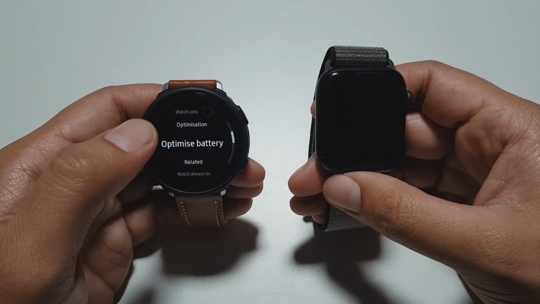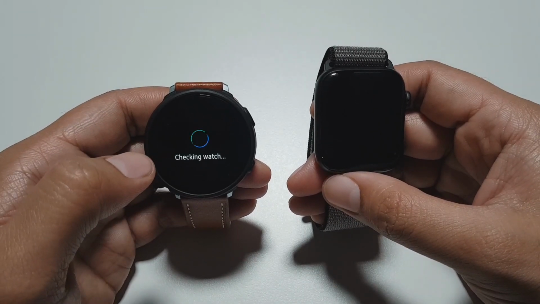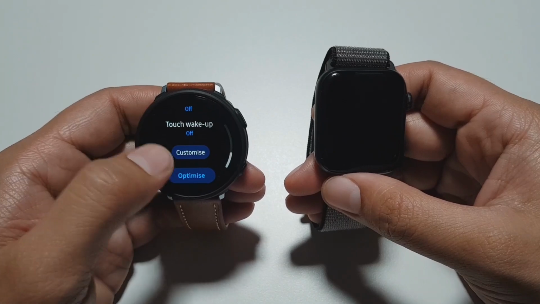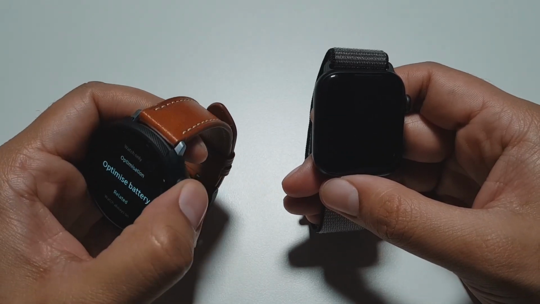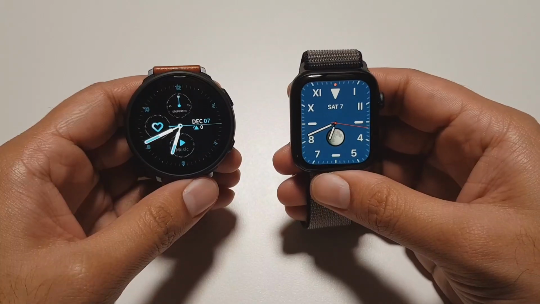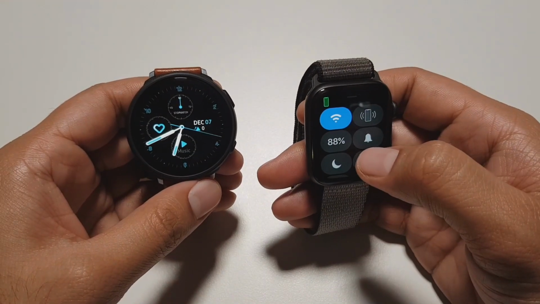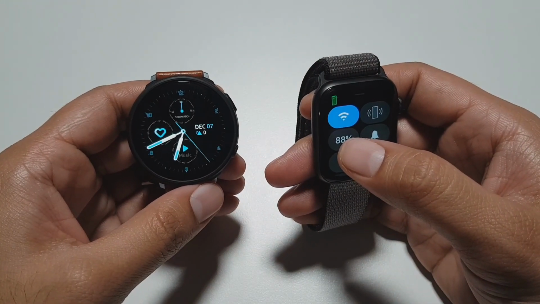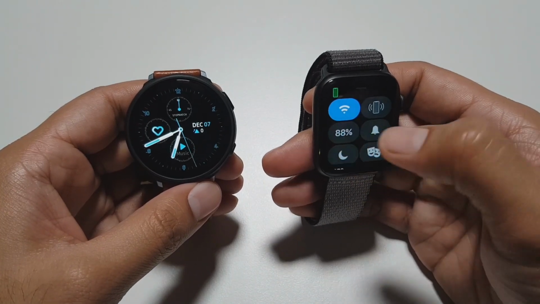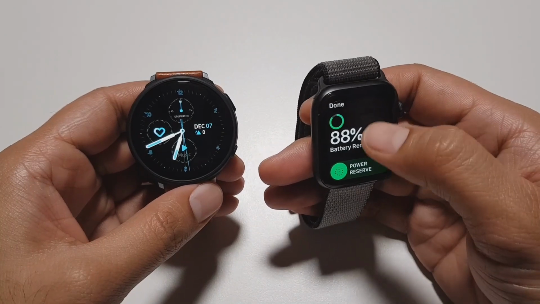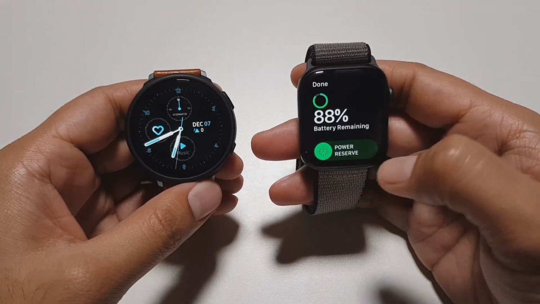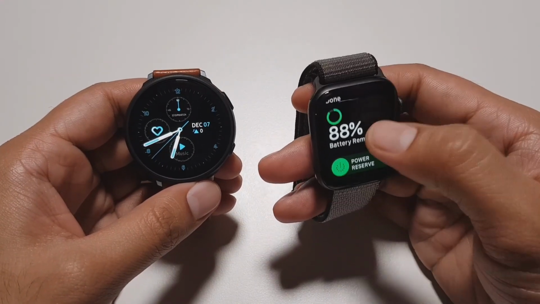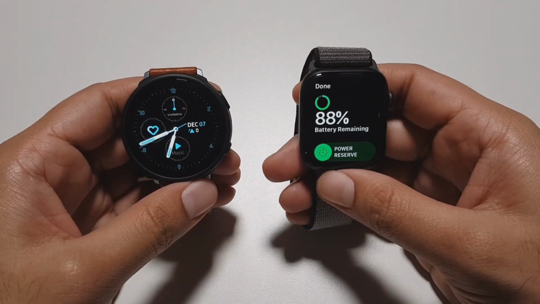But then we have got our battery optimization options. So you go in here and it will check your watch and do everything to optimize your battery life. So there are tons of battery saving options on your Galaxy Watch Active 2. Now in comparison, the battery saving option on Apple Watch Series 5 is very simple and does not offer you many options. So if you press the battery option here, it will tell you the battery remaining, and then we have the power reserve option, which you turn on and you will just get time and nothing else. And I feel that's very limited and does not provide you much options.